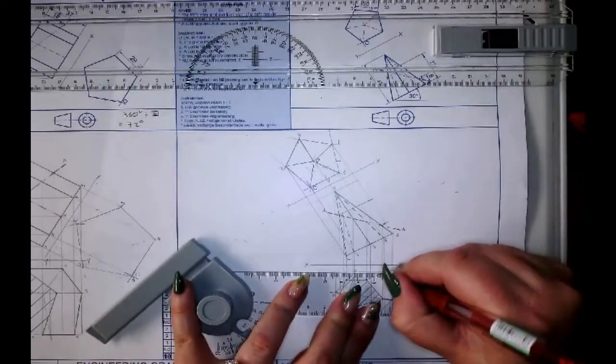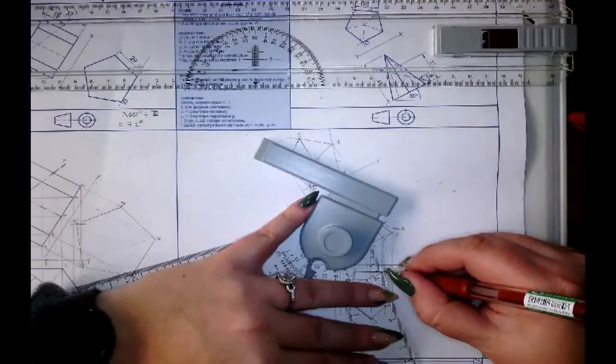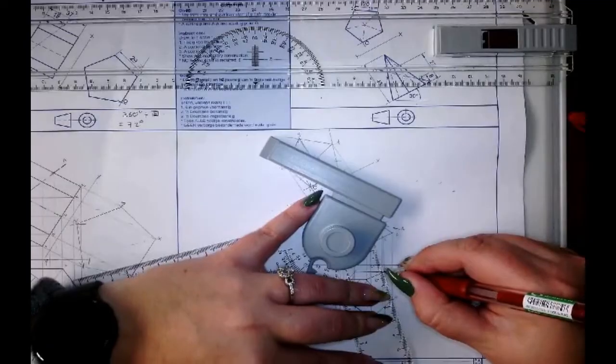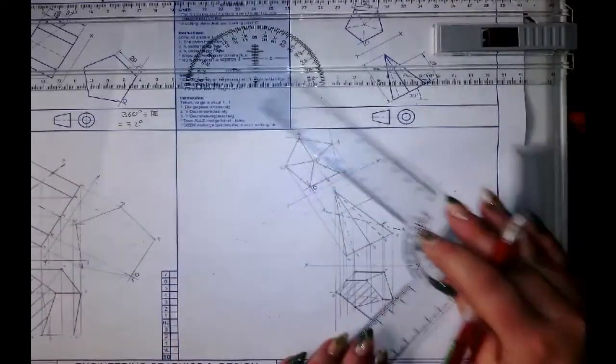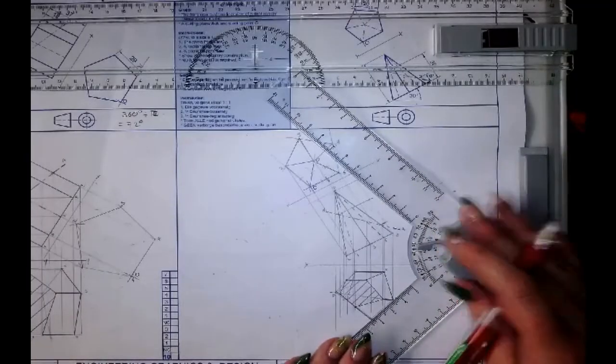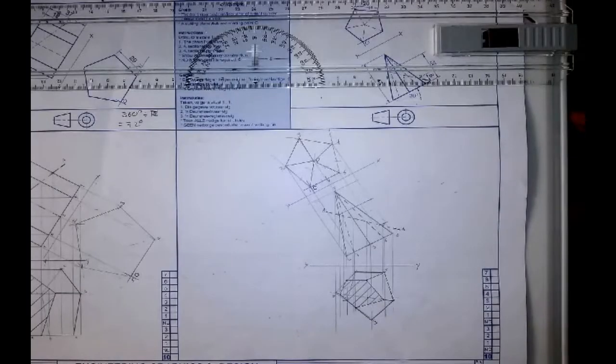Okay, so then I'll just connect the rest of my lines. So 1 to 5, 5 to 4, and 4 to 3. And this is my top view completed.